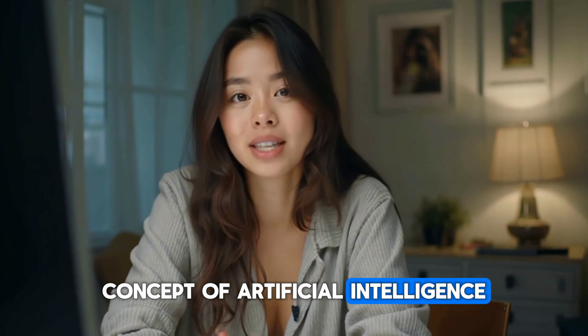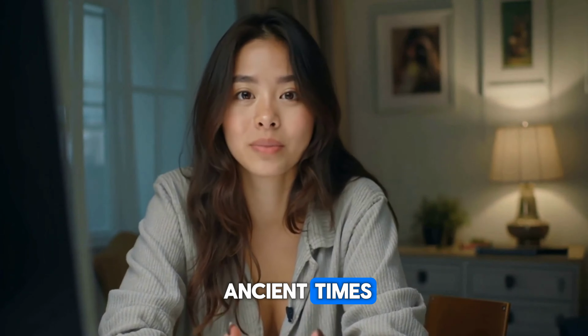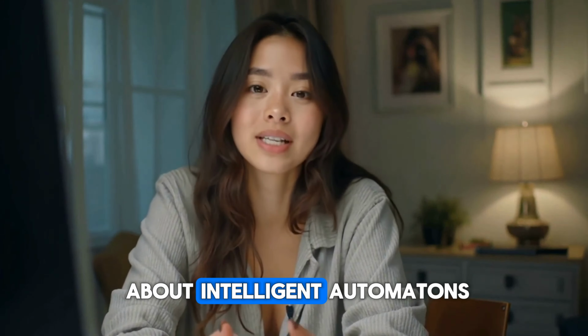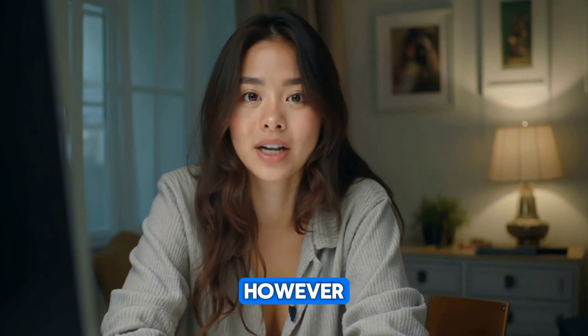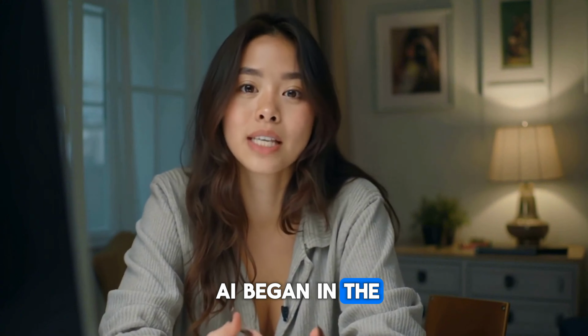Now check this out. Concept of artificial intelligence, AI, dates back to ancient times, with myths and stories about intelligent automatons. However, the modern history of AI began in the 20th century.